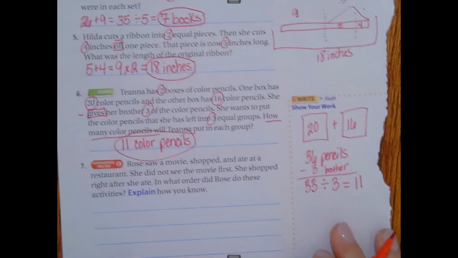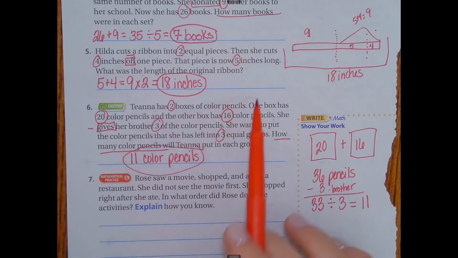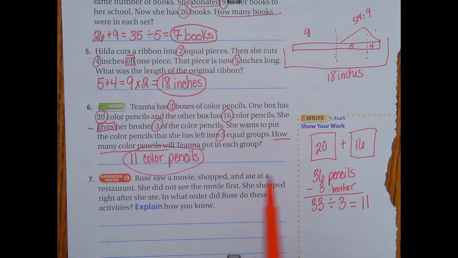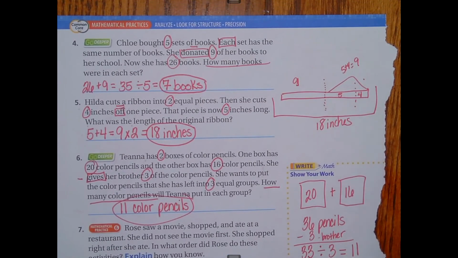Okay, friends, these long problems, do them one step at a time. Draw a picture. It doesn't matter. Whatever kind of picture makes you feel more comfortable with solving the problem. Okay? Just work it out one step at a time.